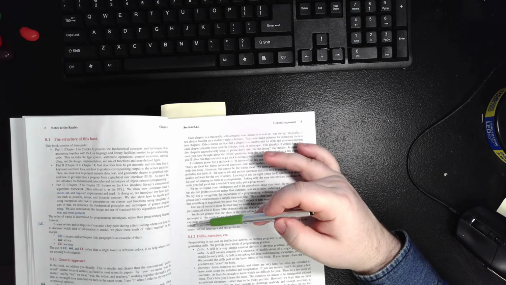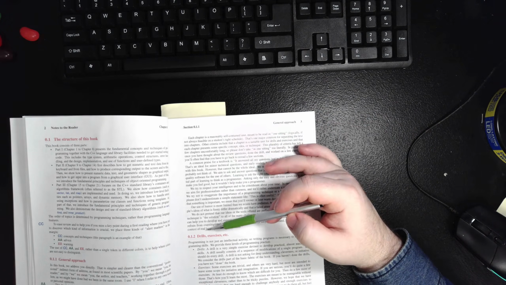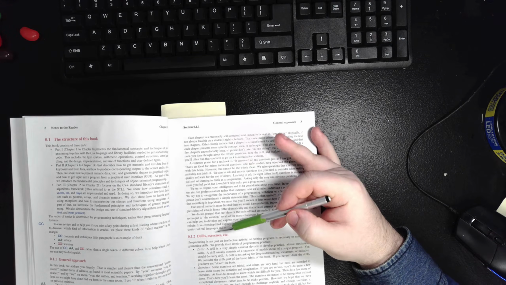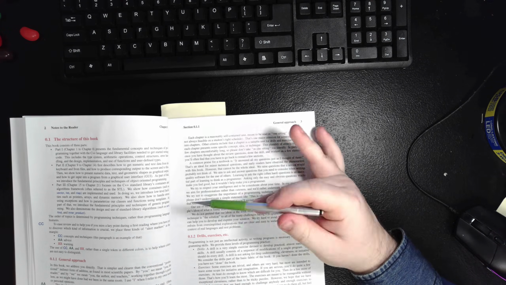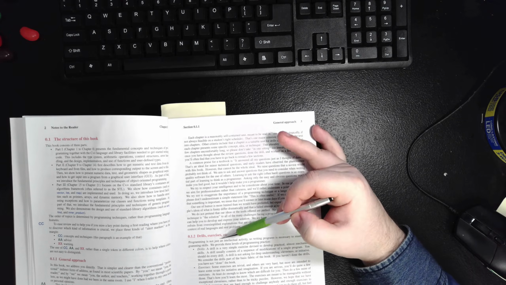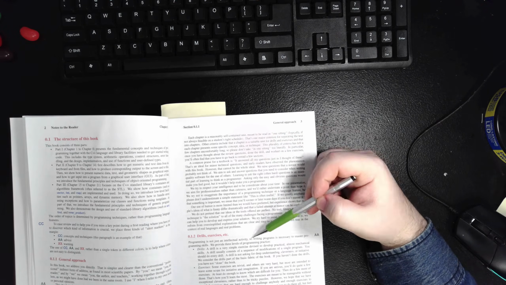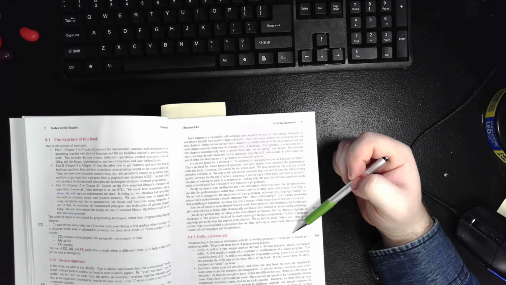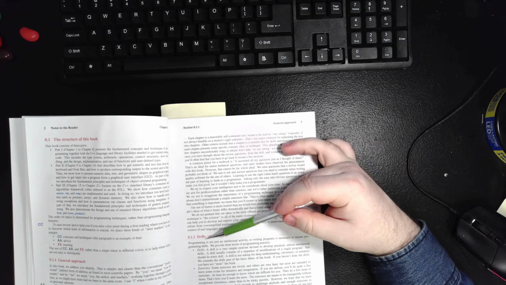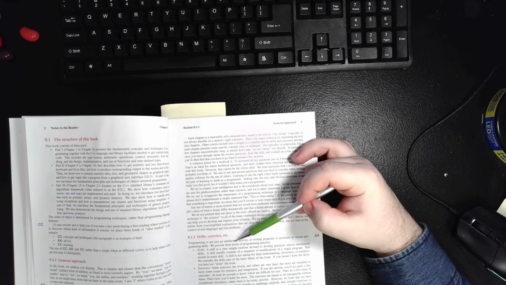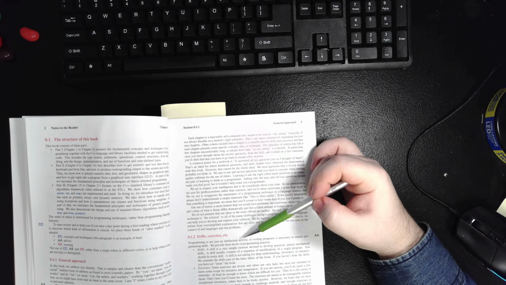So, section 0.1.2, we'll be discussing drills, exercises, and etc. Programming is not just an intellectual activity. So, writing programs is necessary to master programming skills. We provide three levels of programming practice.